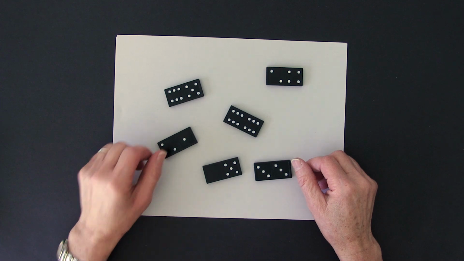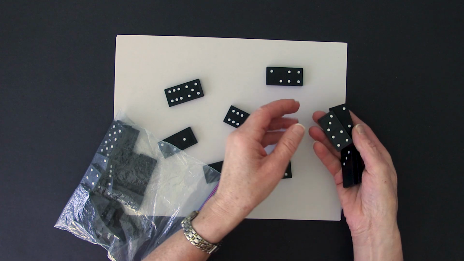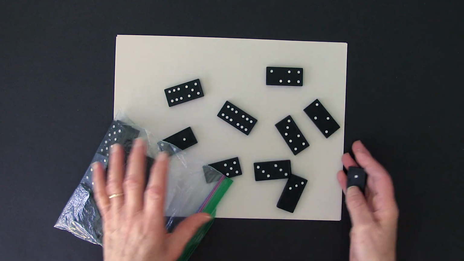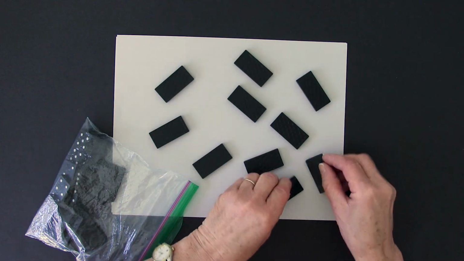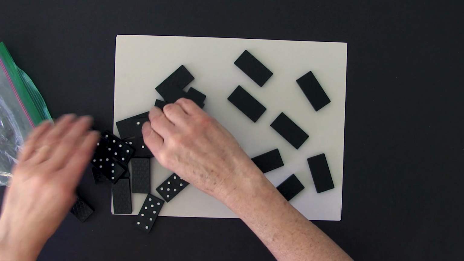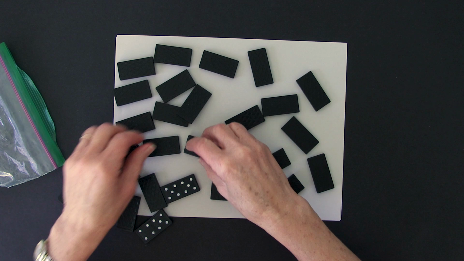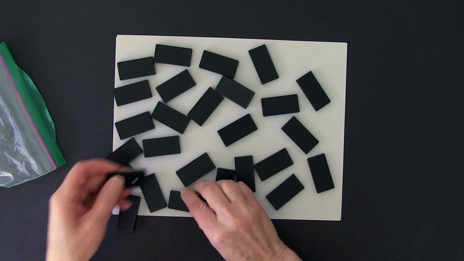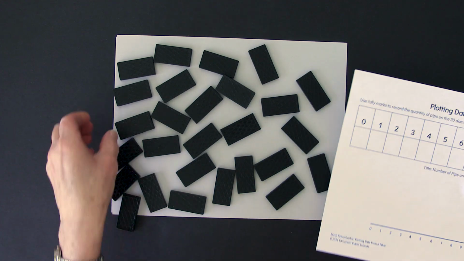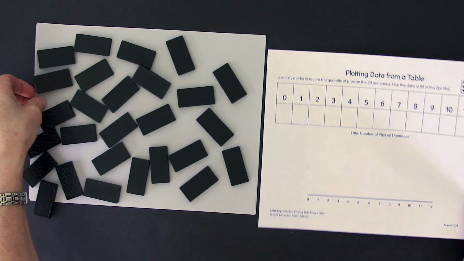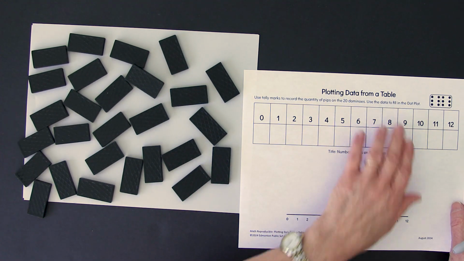So in order to do this activity, what I need is all my dominoes that have just 0 to 6 pips. And what I do is I flip them all over upside down. Now I have a sheet that I'm going to be using to record my data. So here's my sheet. And it's called Plotting Data from a Table.